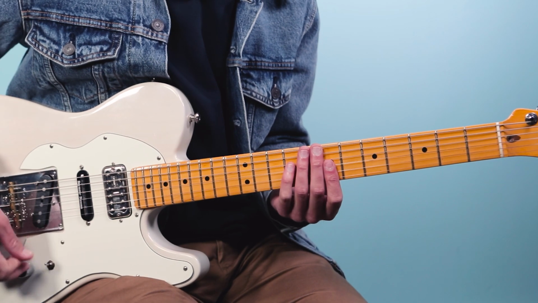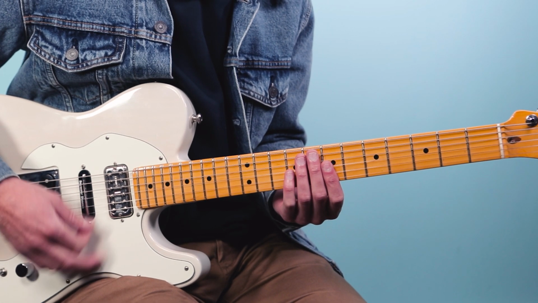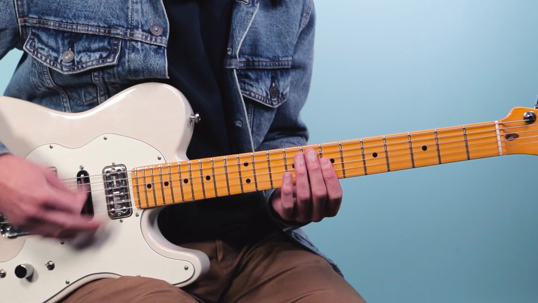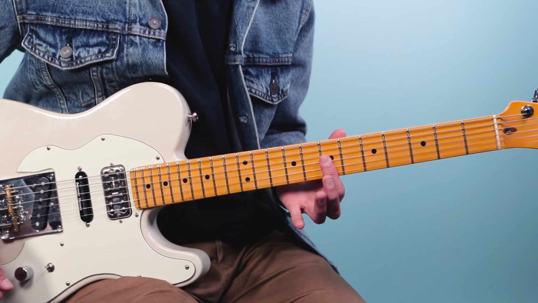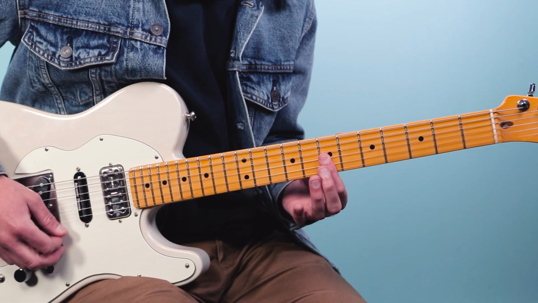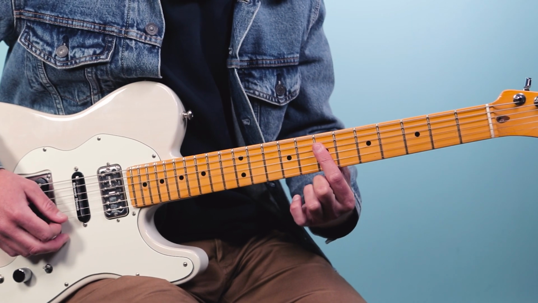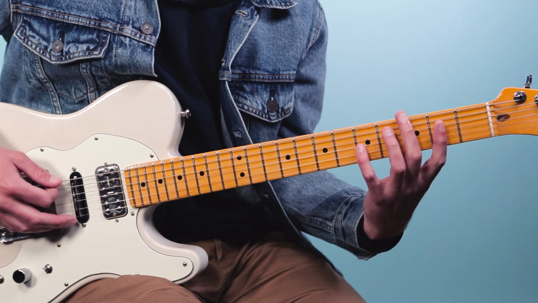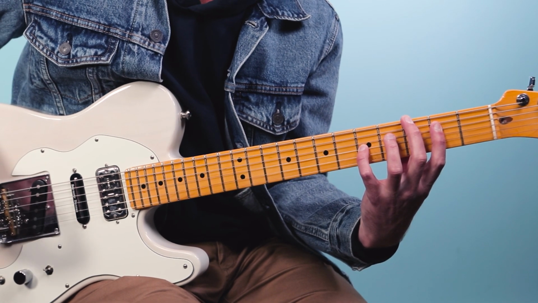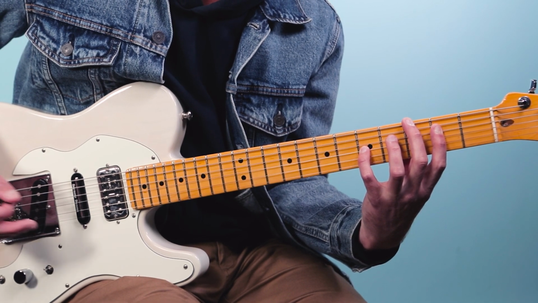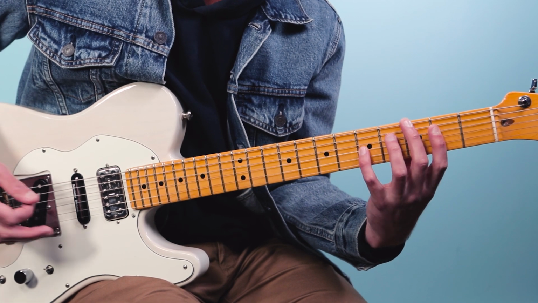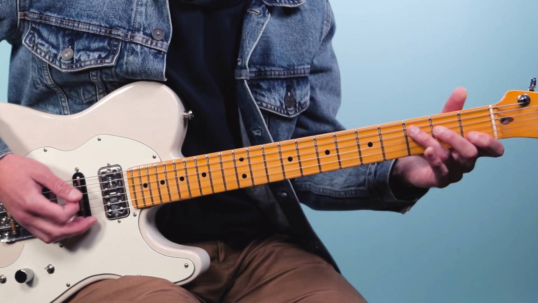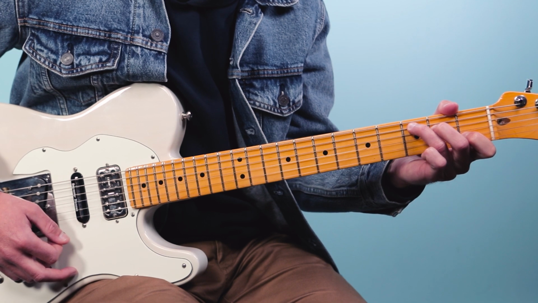Now, another way of thinking about this is just grouping 3 strings. Like a lot of times you'll have guitar parts that are like, here I'm just playing the top 3 strings. And it could be any, it could be like the middle 3, spreading it out. Like that's one of my favorite C chords right there. And that's just 3 notes. But you'll notice it sounds almost bigger than this chord here.